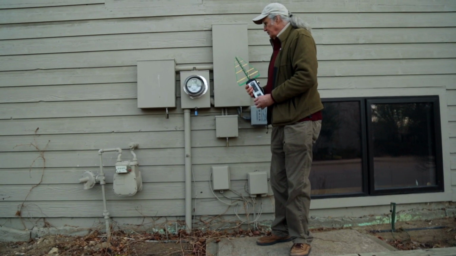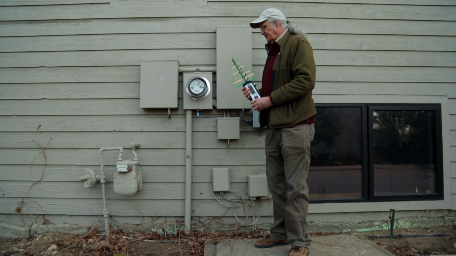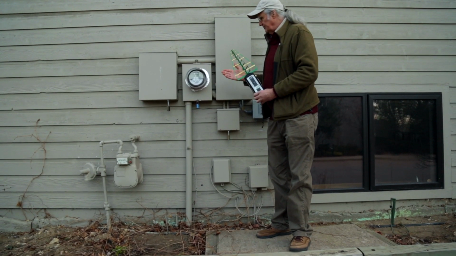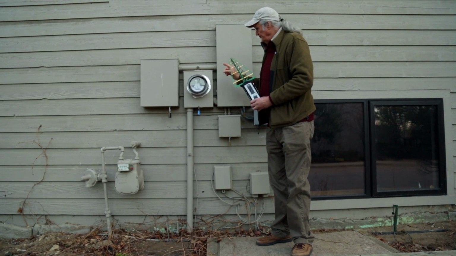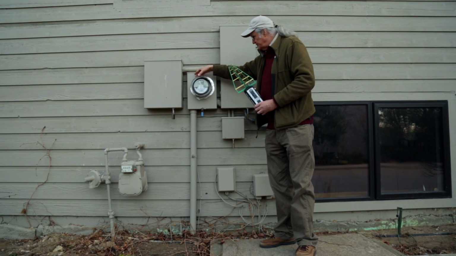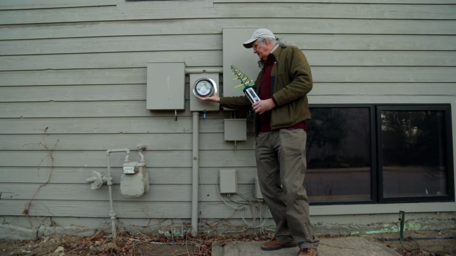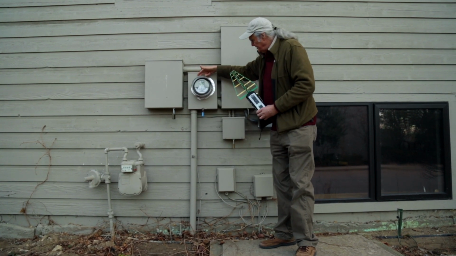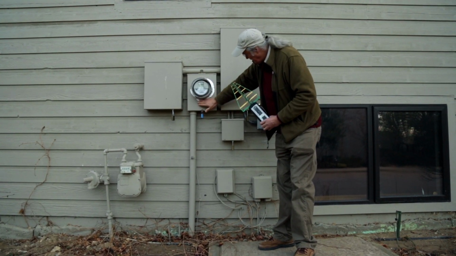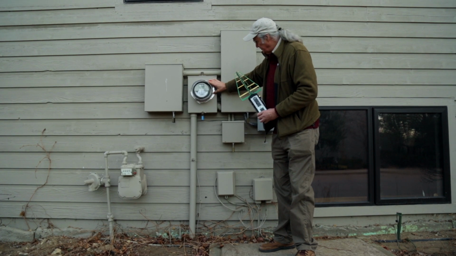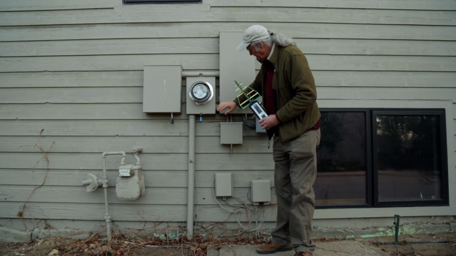For those individuals who live in a location that doesn't have that opt-out program, such as here in Colorado, where we are, some homeowners will actually put shielding around this. And this is a very fine mesh metal screen that you can see here. And then it's held in place by some metallized tape here.